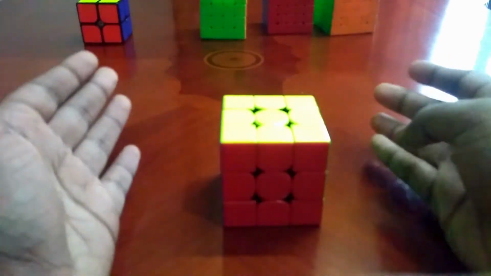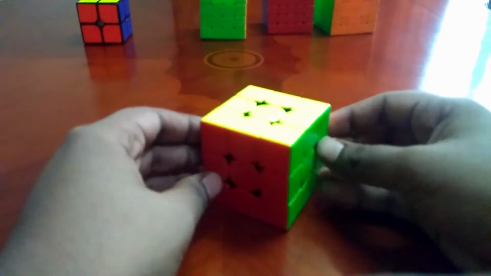This is the last part of 3 videos where I show you how to solve the 3x3. In this video, I will show you how to solve the last layer, which will completely solve the 3x3.